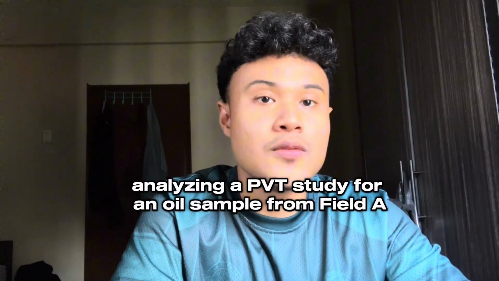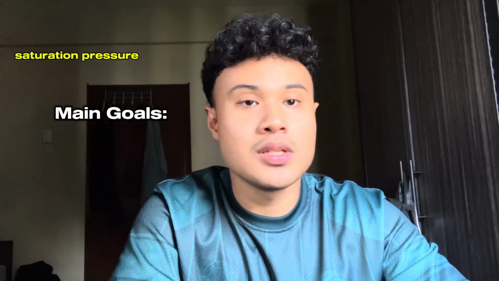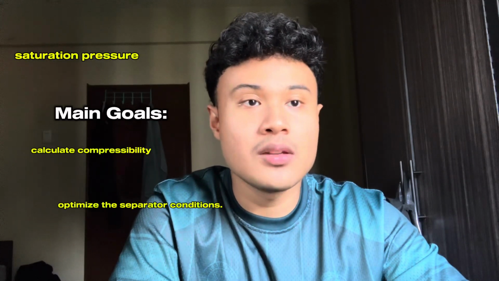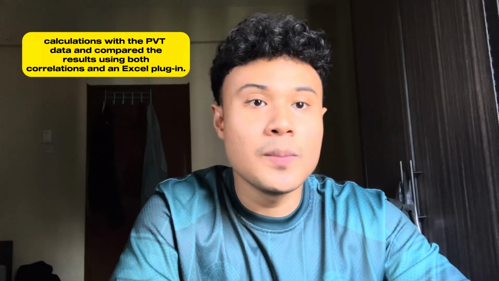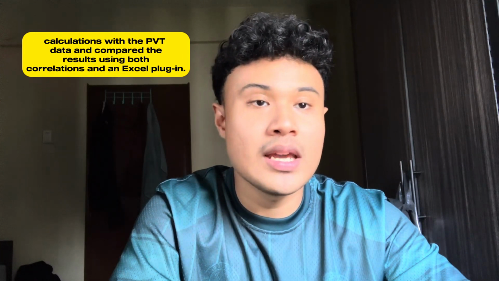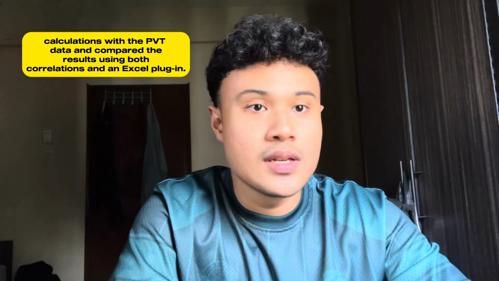Hey everyone, so in this project, my partner and I worked on analyzing a PVT study for an oil sample from field A. Our main goals were to figure out the saturation pressure, calculate compressibility, and optimize the separator conditions. First up, we looked at the saturation pressure, which is the pressure at which gas starts separating from the oil, also known as bubble point pressure. We did some calculations with the PVT data and compared the results using both correlations and an Excel plugin. The cool thing is, the results lined up really well across all methods.